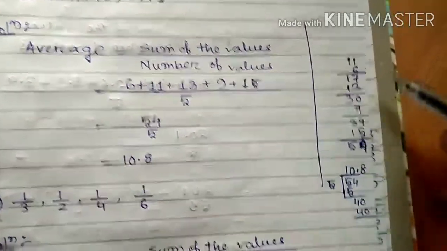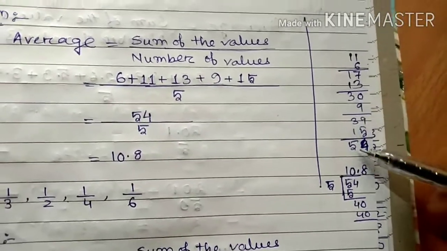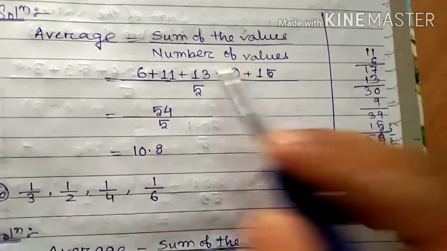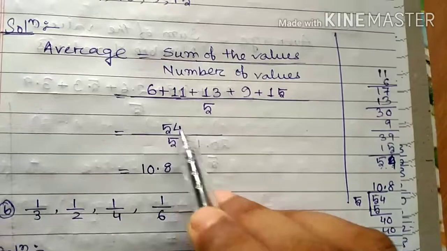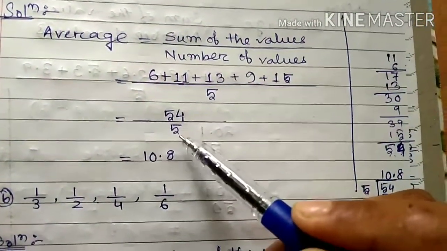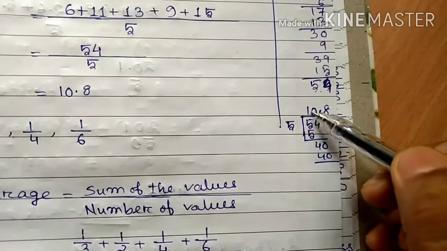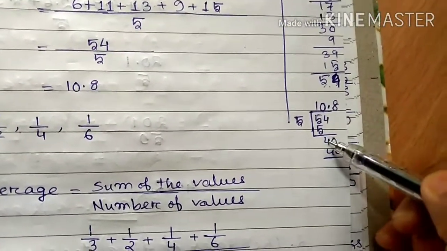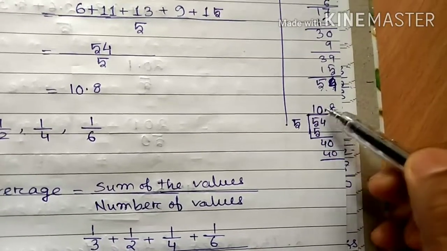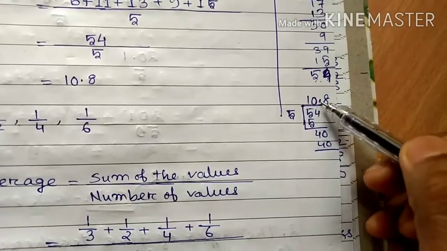I have already added here. The final result is 54. So the sum is 54 and the total number is 5. You have to divide this 54 by 5. After dividing, 5 1s are 5. Then if you subtract, 4 remains. It is not divisible, so you put a 0 here, and again it is not divisible, so you put a decimal.